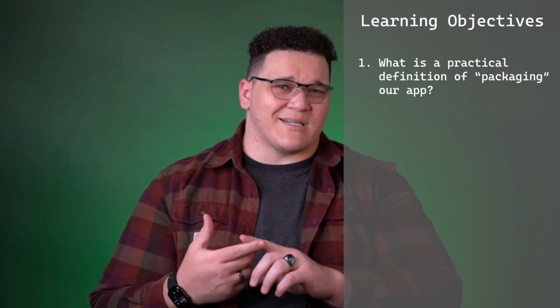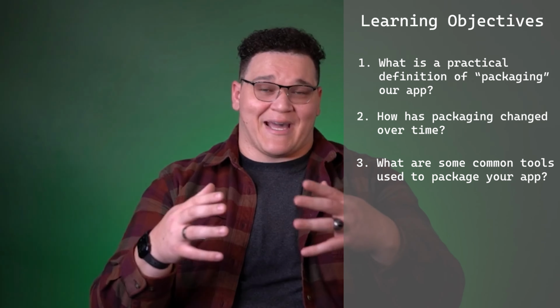We're going to cover three main points. The first one being, what is a practical definition of packaging our application? The next point is we're going to jump into how has packaging our application kind of changed over time? And then we're going to wrap up by going over some tools that we can use to package our app.